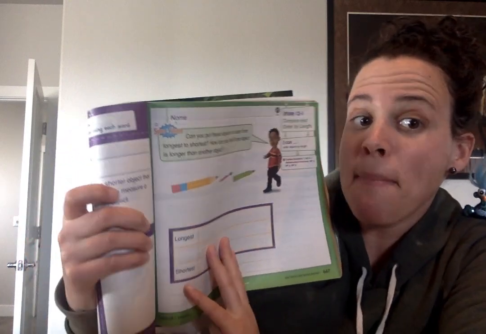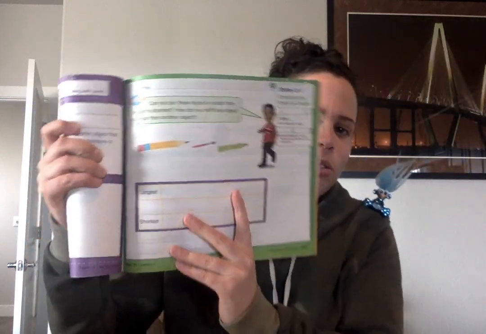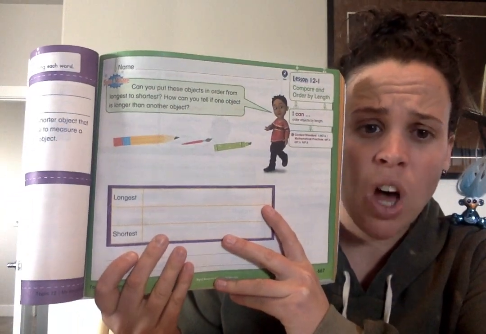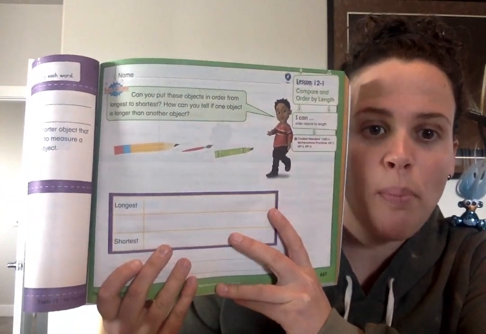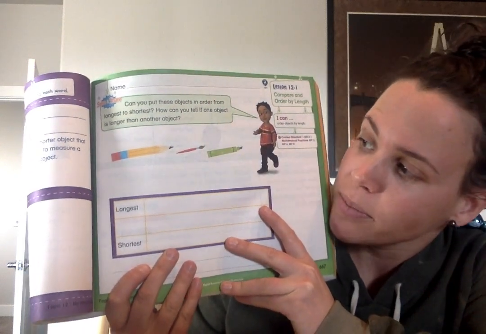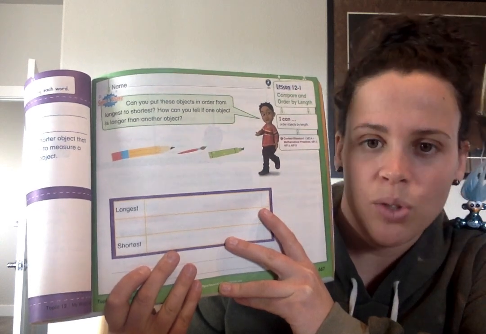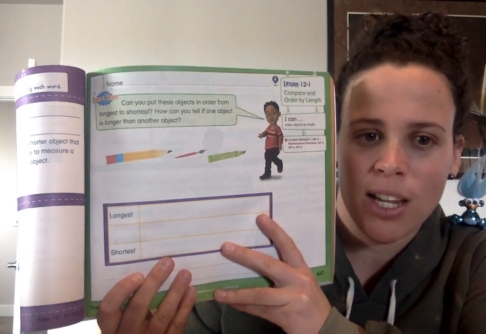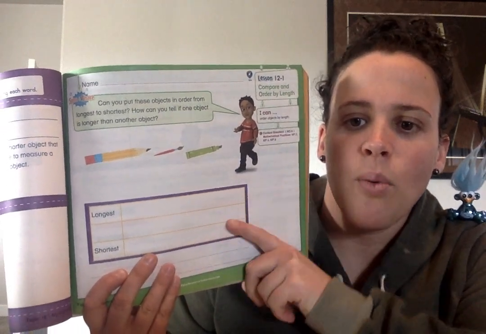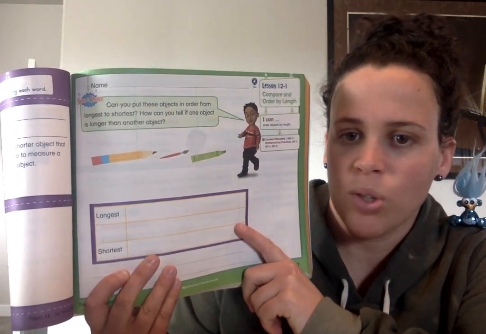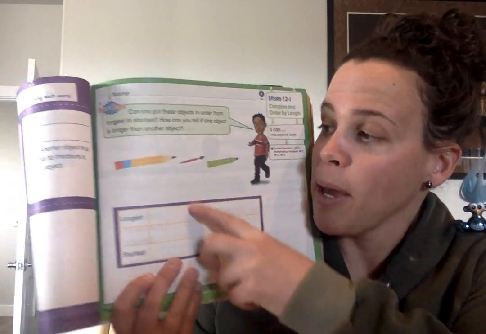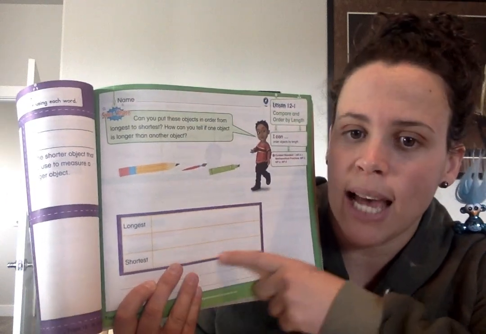Now, I didn't say to measure it. We're using our eyes right now. We're eyeballing it and seeing what is the longest and shortest. Now, I want you to point to the shortest object out of those three objects. We know the pencil is out of the question because the pencil is the longest object. But what is the shortest object out of those three? Hopefully you pointed to the paintbrush. The paintbrush is the shortest object.